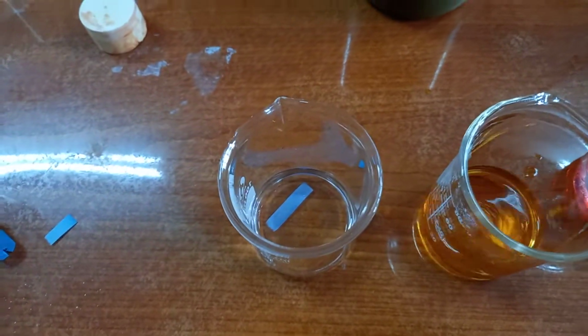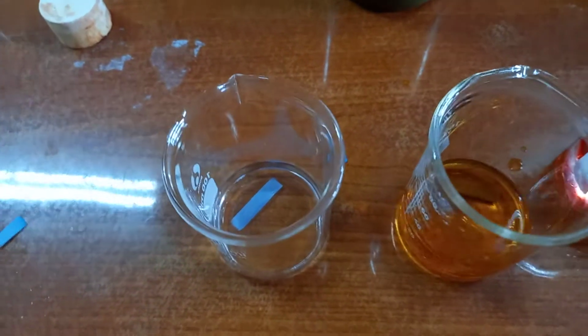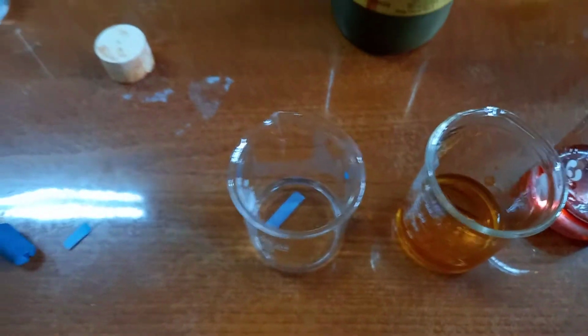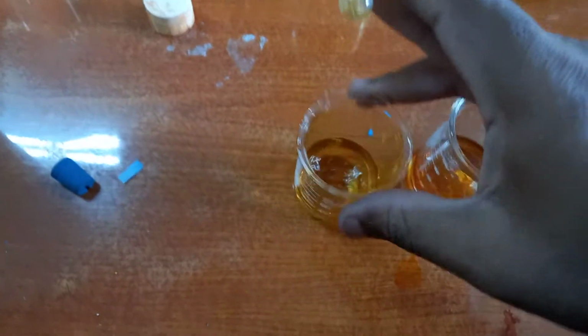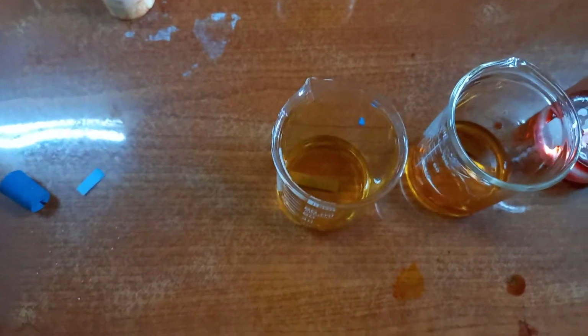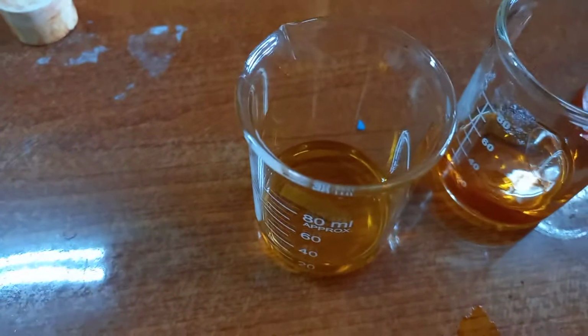It's slightly orange for the ketone. And now for the alcohol. It's yellow, a little close to orange, but it's kind of yellow or orange-ish.